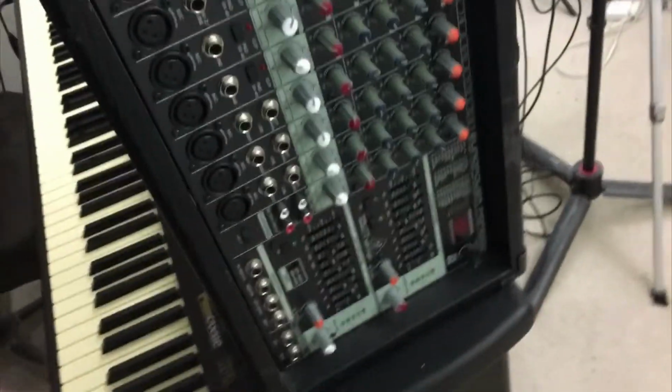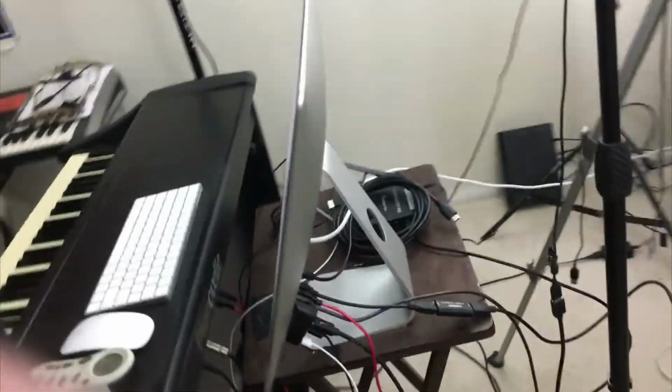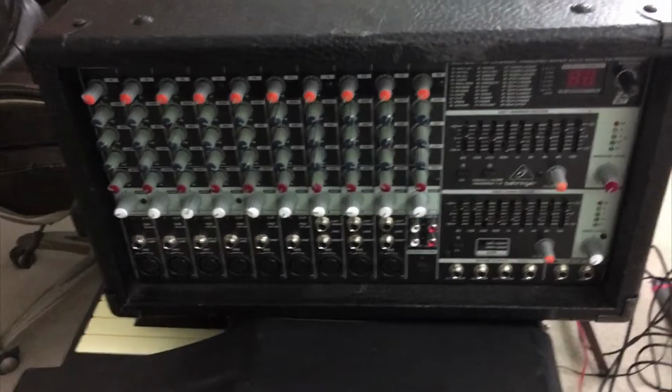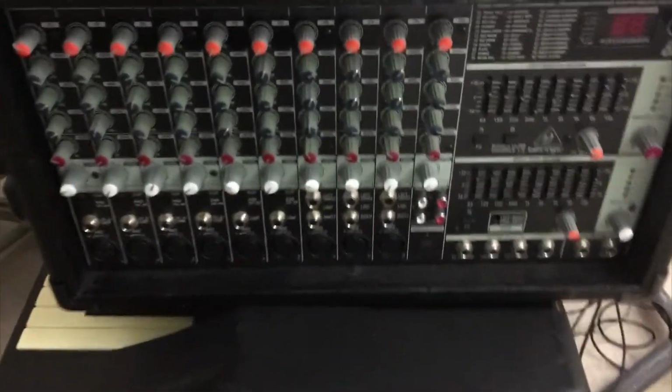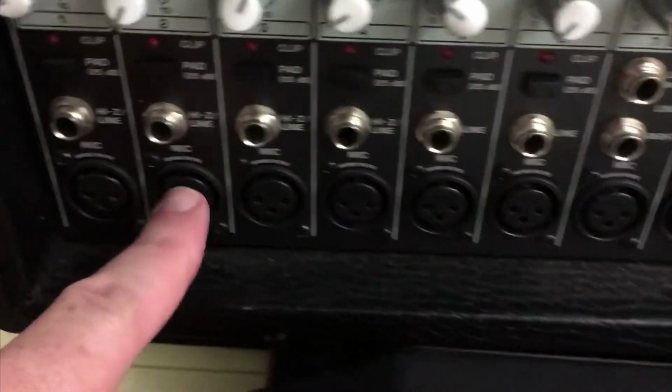This is my Behringer. And when I play gigs, I tend to use this guy. I'm just going to set him out the way he would be at a gig. This is what I use when I play a gig out live. I have about 3 of these, and this is where I would plug in a channel. I can either do an XLR microphone here, or I can do a patch cable in one of these.